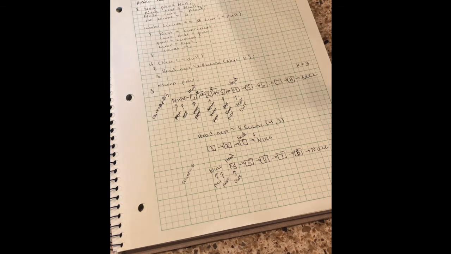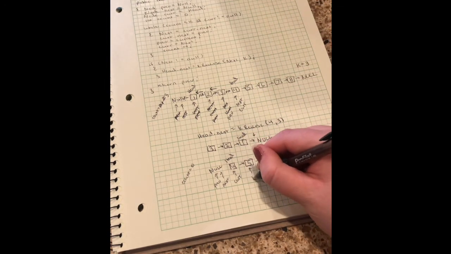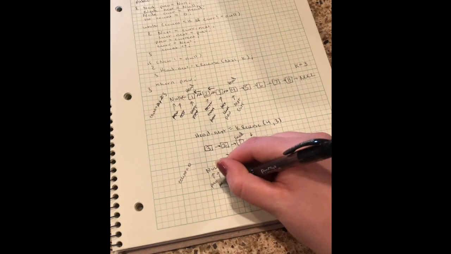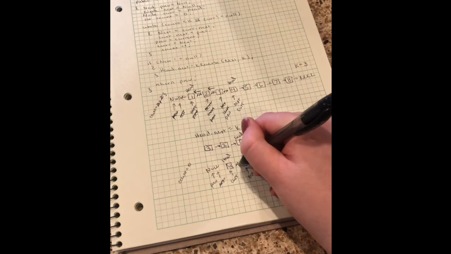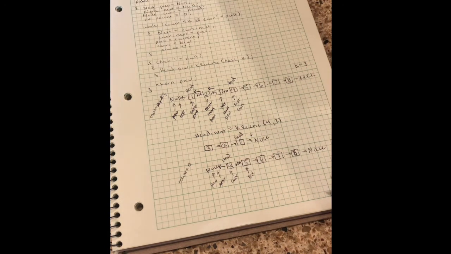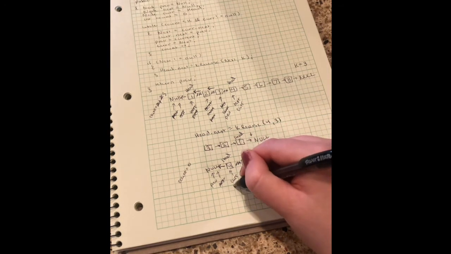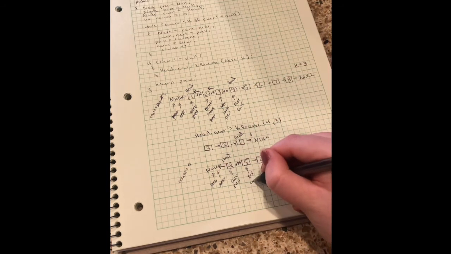And so now next equals current.next. Current.next is previous, so we break this and we point it to that. And then previous equals current. And then current equals next.